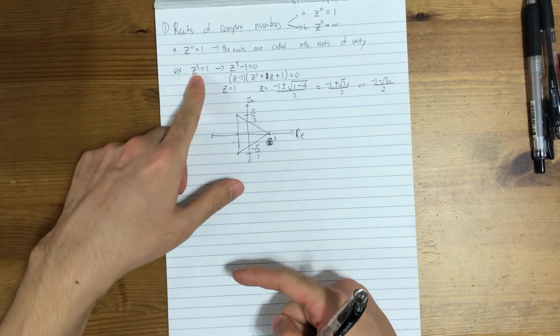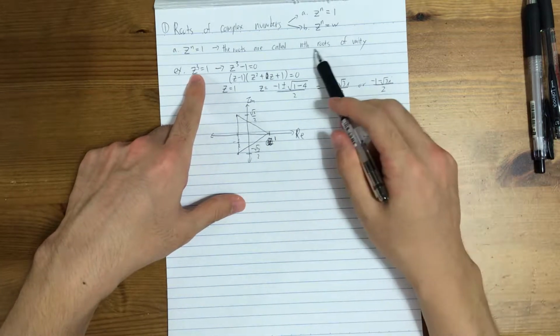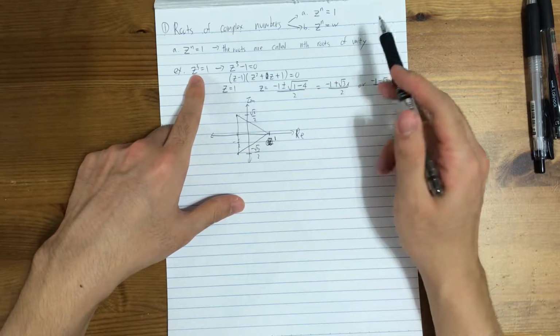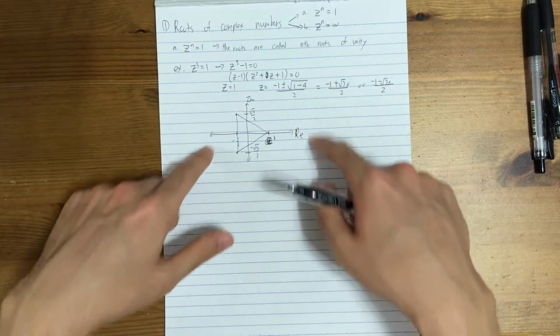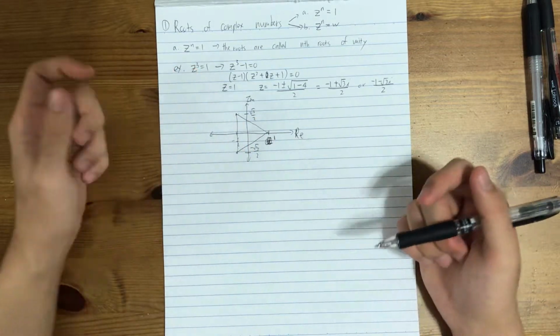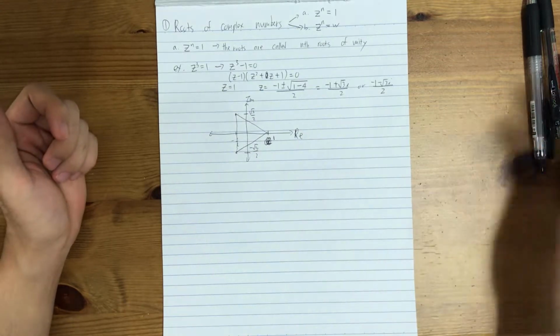Okay, and that means if we find the fourth roots of unity, which means z to the 4 equals to 1, then the roots will form a square, and to the 5, that means a pentagon, to the 6, then we'll have a hexagon, and so on.